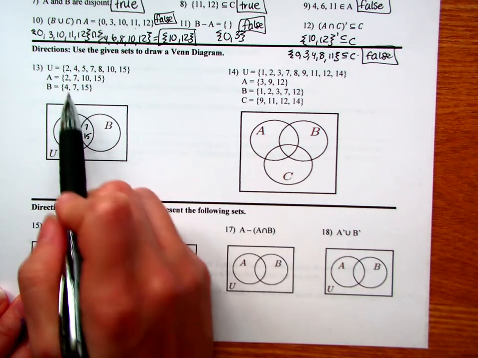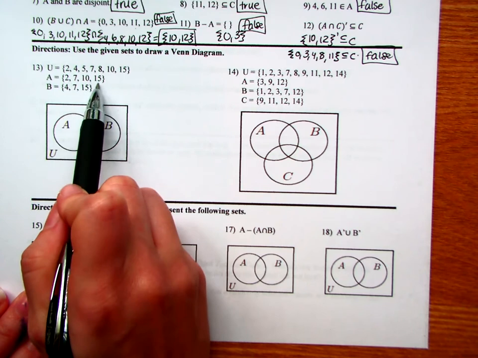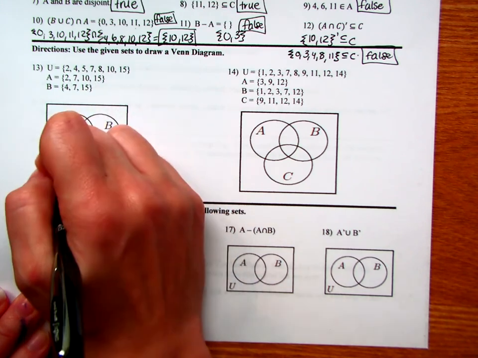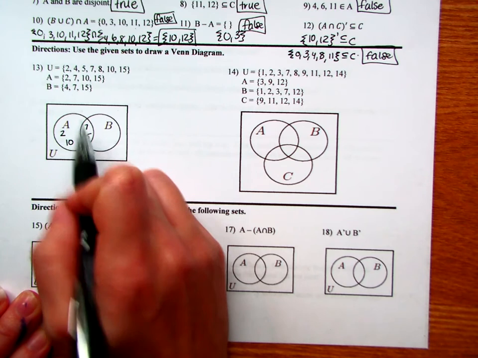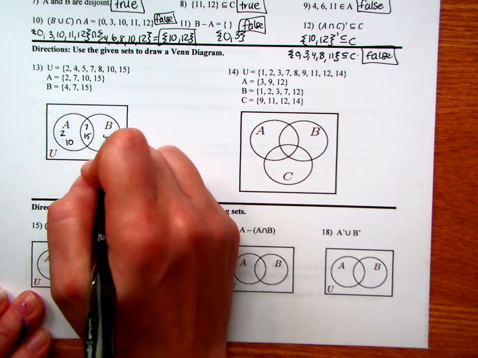Then let's look at what's left in A. I have 7 and 15. What did I not use? I did not use the 2 and I did not use the 10. If I look at B, I have 7 and 15. The number I did not use is 4.